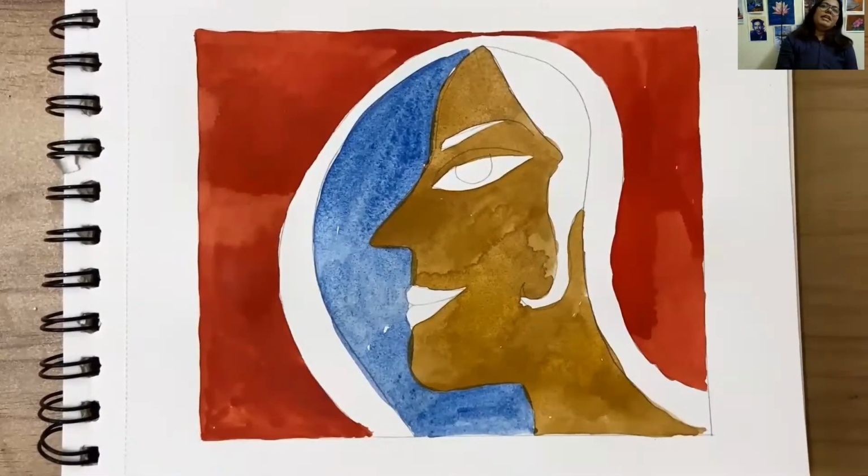Okay. Everybody complete it till here. This is the inside and the outside of the veil.